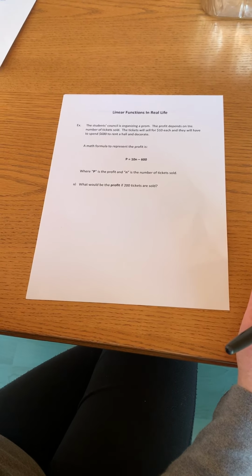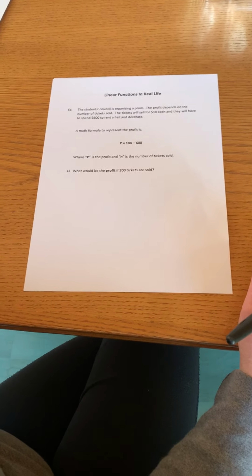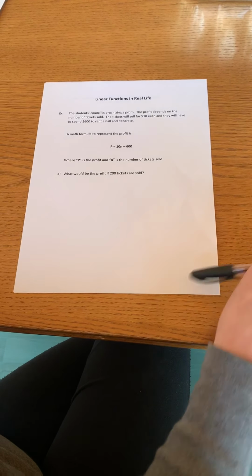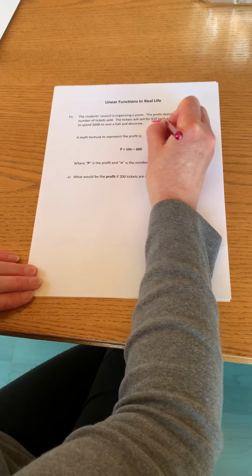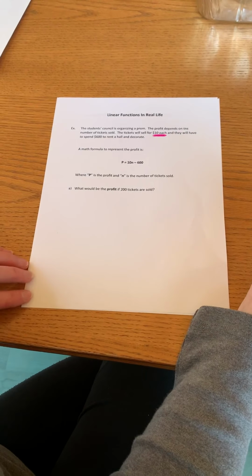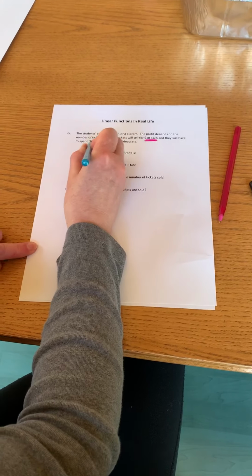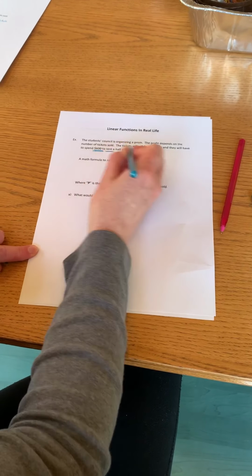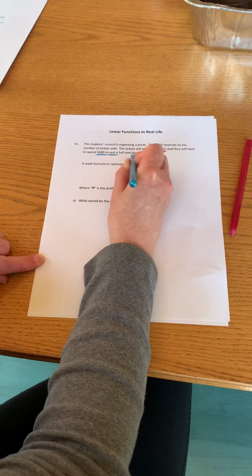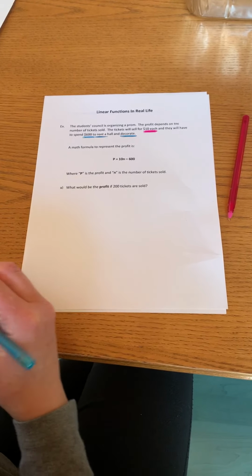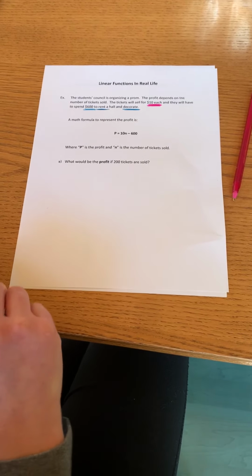It says the Students' Council is organizing a prom. The profit depends on the number of tickets that they sell. The tickets will sell for $10 each, so that's important, but they will have to spend $600 to rent the hall and to decorate. So they've got some expenses. They're going to sell tickets for $10 each, so they'll make some money, but then they also have to rent a hall and pay for decorations, which is going to cost about $600.